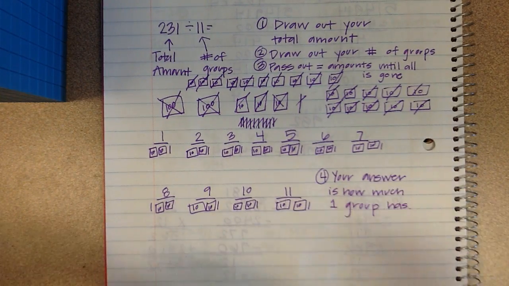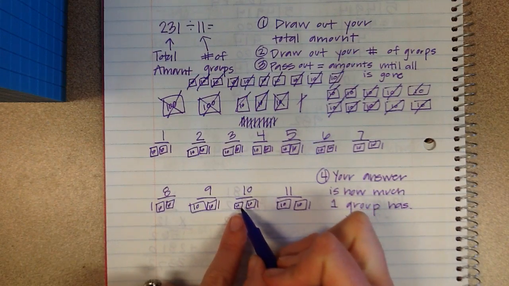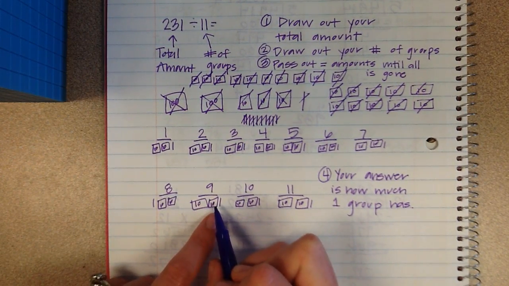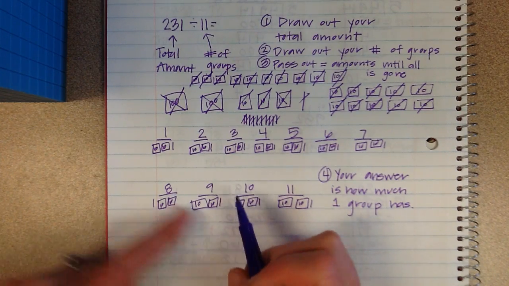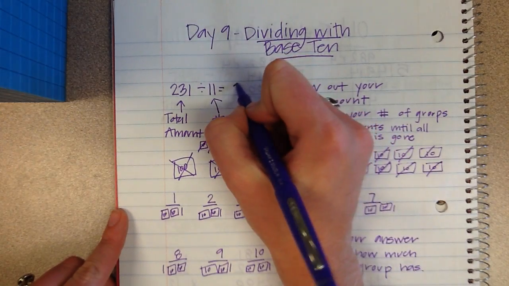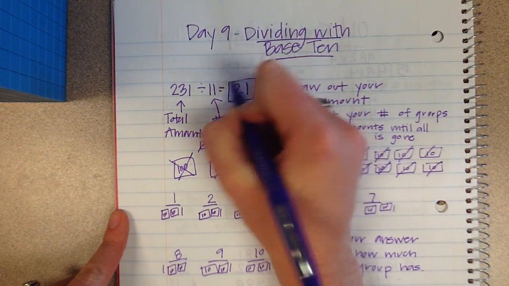So I'm going to look, you can pick any one you want. You can pick group 1, you can pick group 4, you can pick group 11. It doesn't matter because they should all have equal amounts. So here, we'll look at 9, that's a little easier to read. 10 plus 10 equals 20, plus 1 equals 21. So my answer up here is 21.